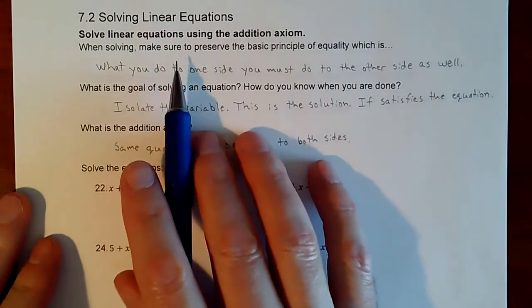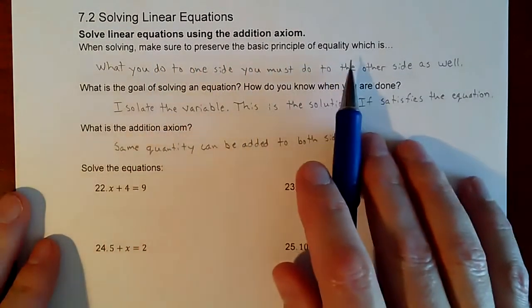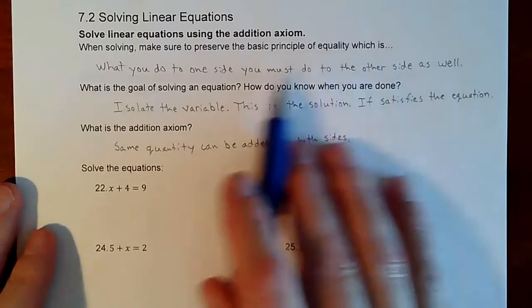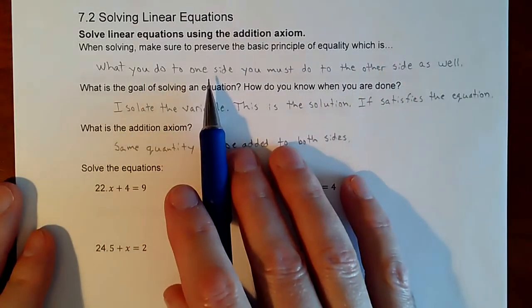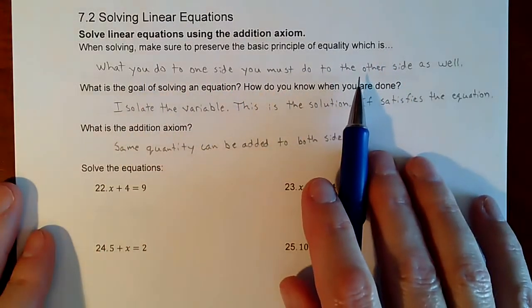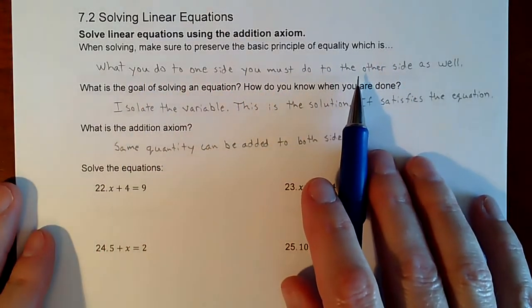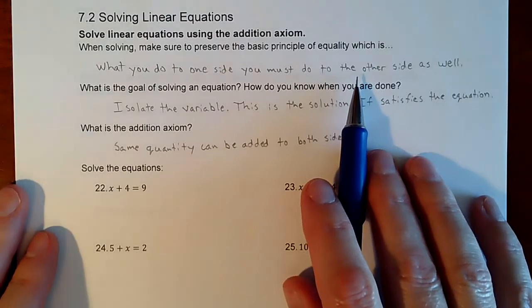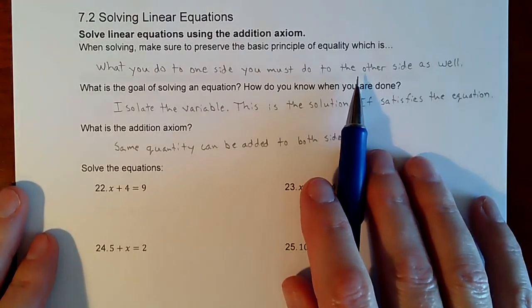It says, when solving, make sure to preserve the basic principle of equality, which basically means whatever you're going to do to one side, you also have to do to the other side. If you add 5 on one side, you got to add 5 on the other side. If you divide by 2 on one side, you got to divide by 2 on the other side. That's what keeps everything equal. Okay, so you're just manipulating the equation, but you're still keeping both sides technically equal to each other.